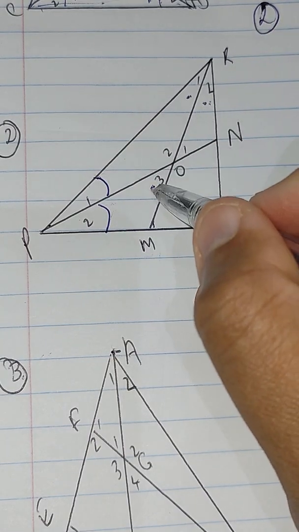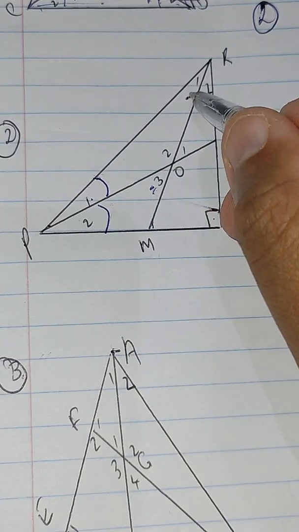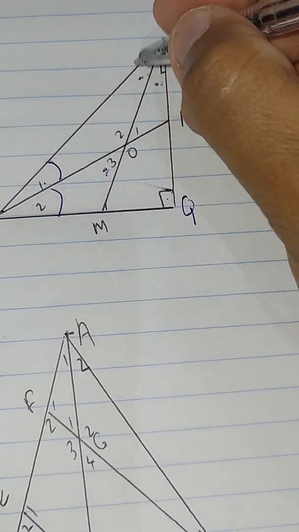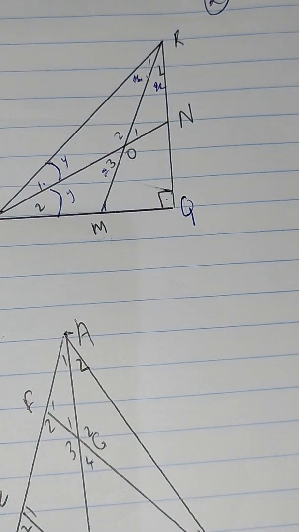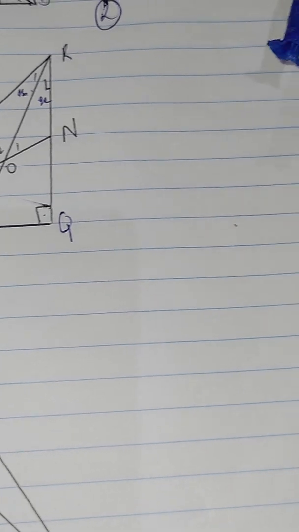So that angle here, O3, is equal to P1 plus R1. Since those are different angles, we can make this x, and that is y and y. So we're going to first say let R1 equal x. If R1 is equal to x, R2 has to also be equal to x. Why?